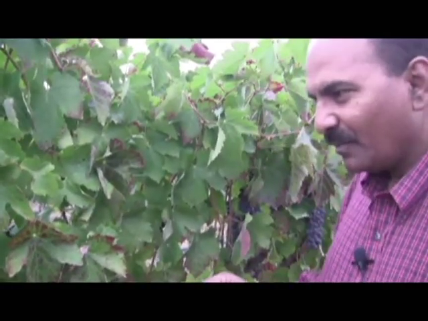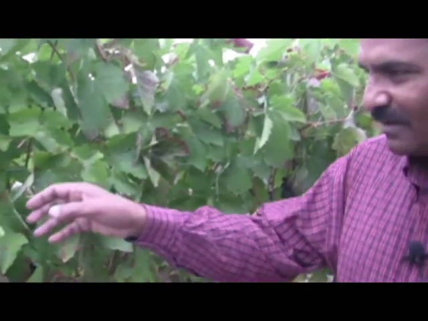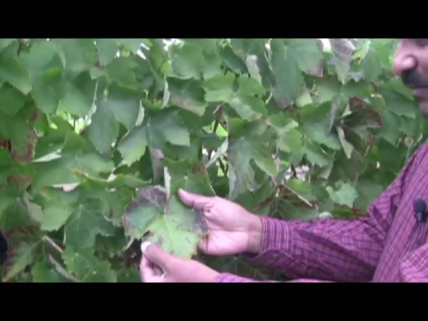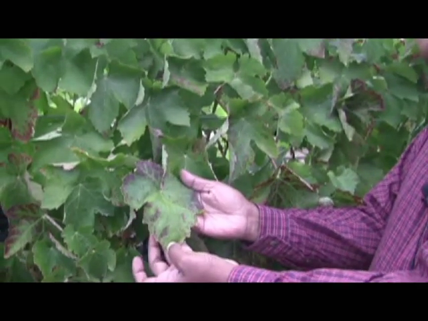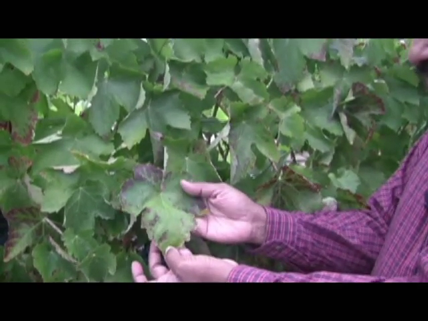Sometimes you may not be able to see these typical symptoms. As you can see here, for example, only the margins are showing reddening, whereas the rest of the leaf remains green in color. So we need to keep this in mind while looking at symptoms of leaf roll disease.